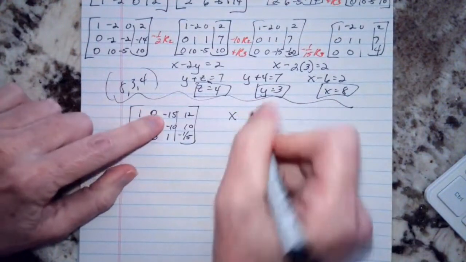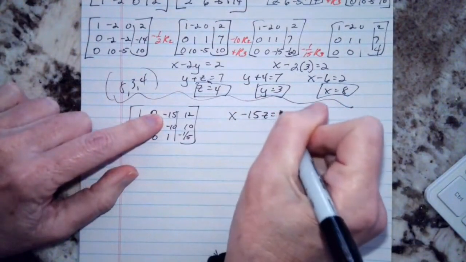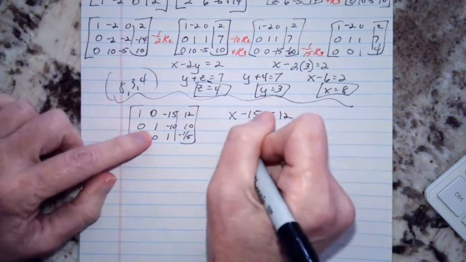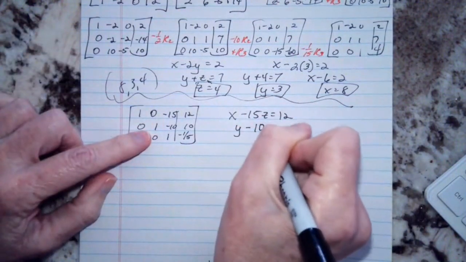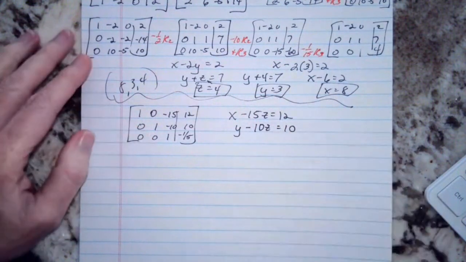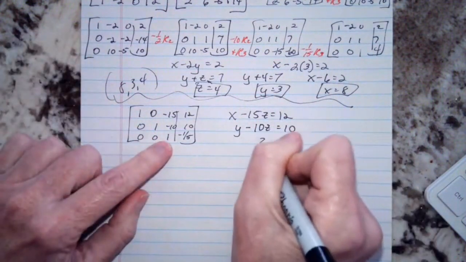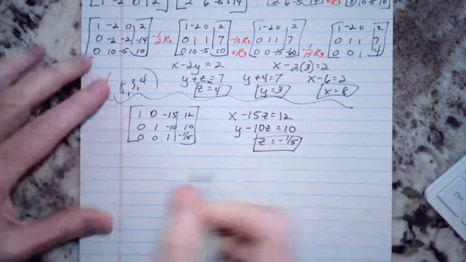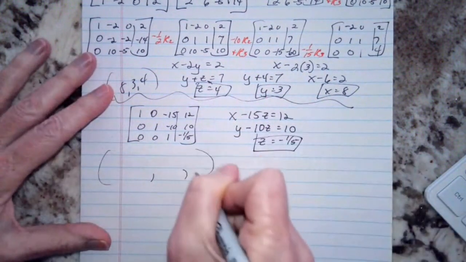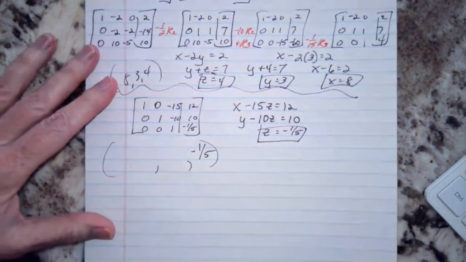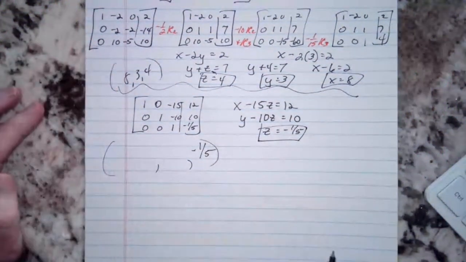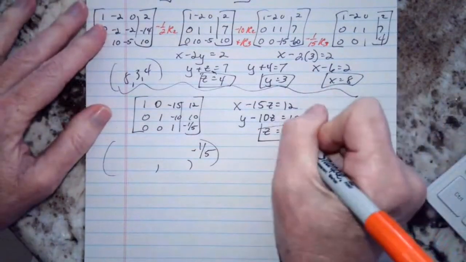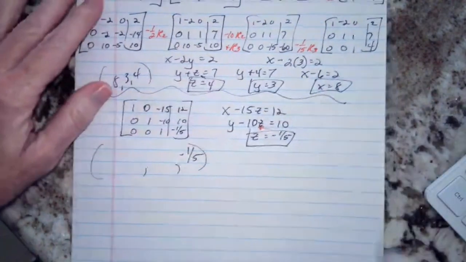x, no y, minus 15z equals 12. Here we've got y minus 10z equals 10, and z equals negative 1/5. So there's the z, negative 1/5. Let's figure out the x and the y. Let's plug them in. So we're going to take this z and plug it in right there.